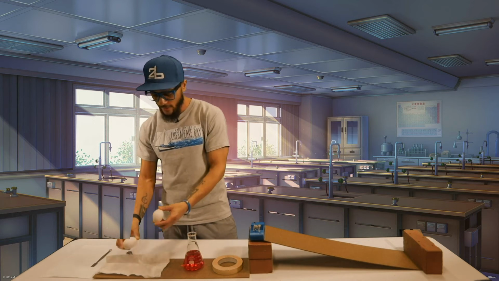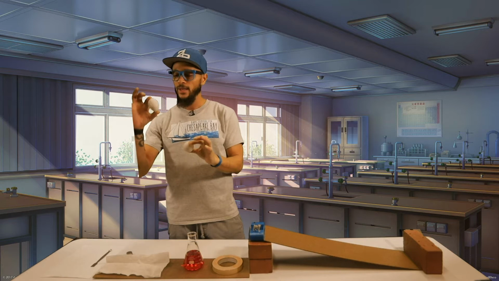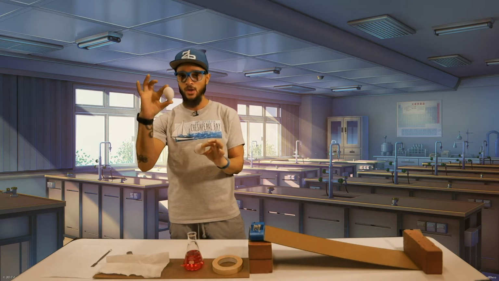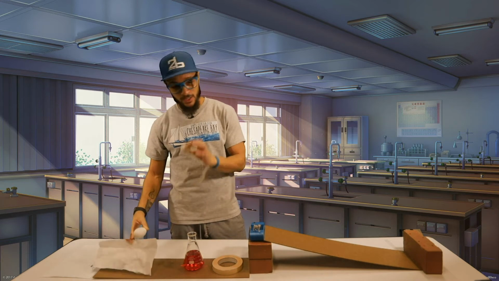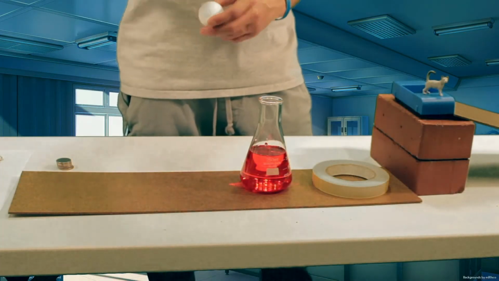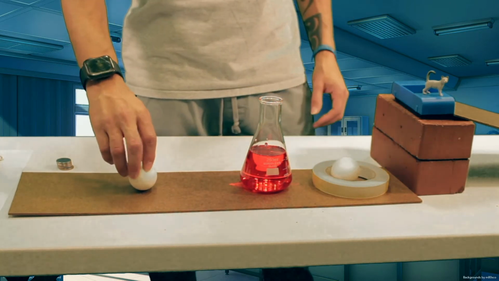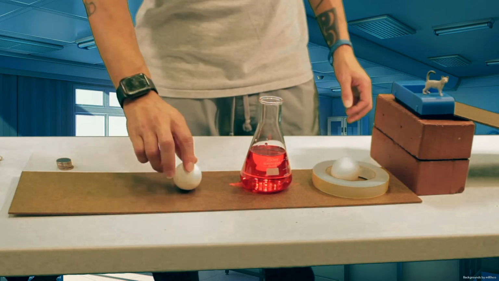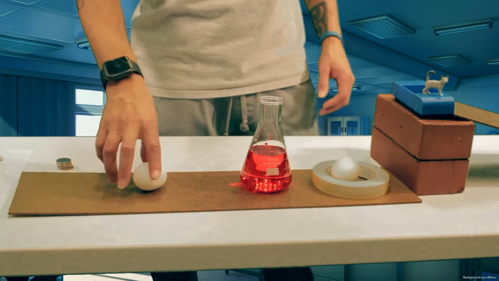So, one of these eggs is actually a raw egg, still raw, and one of these eggs I've actually boiled. It's a hard-boiled egg. So, we're going to test motion by spinning this. This is a really cool experiment, guys. Check this out. So, we'll start with the hard-boiled egg. Put that in there for safety. So, when you spin the hard-boiled egg and stop it, it just stops.